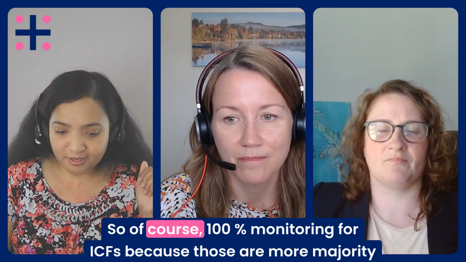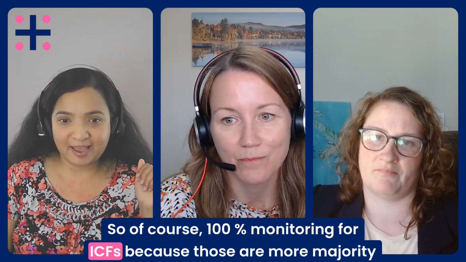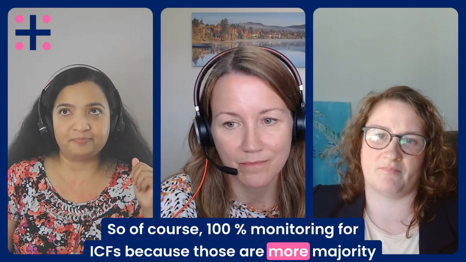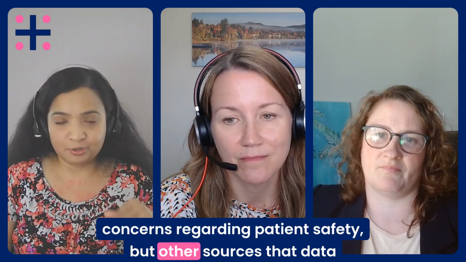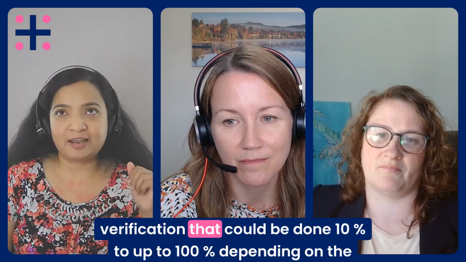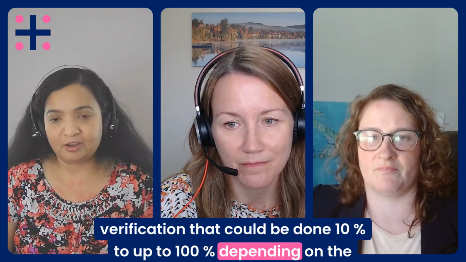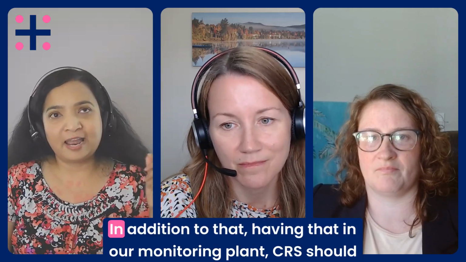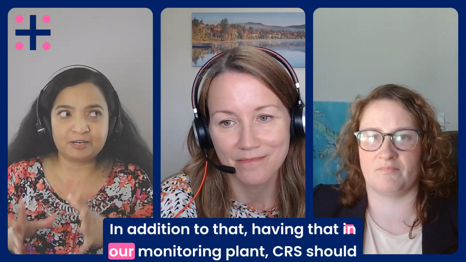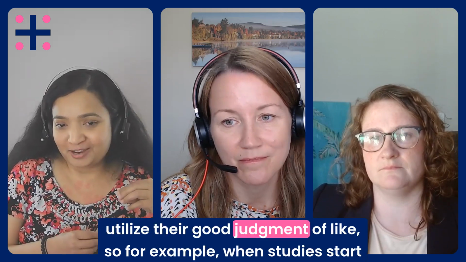So of course, 100% monitoring for ICF, because those are major concerns regarding patient safety. But other source data verification could be done from 10% up to 100%, depending on the complexity of the study.